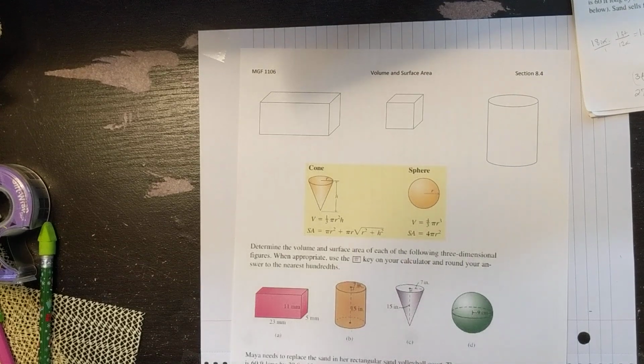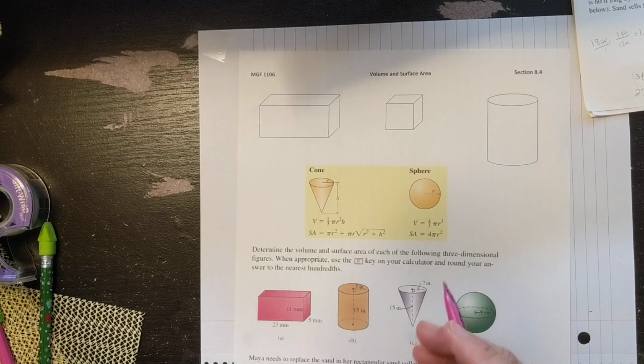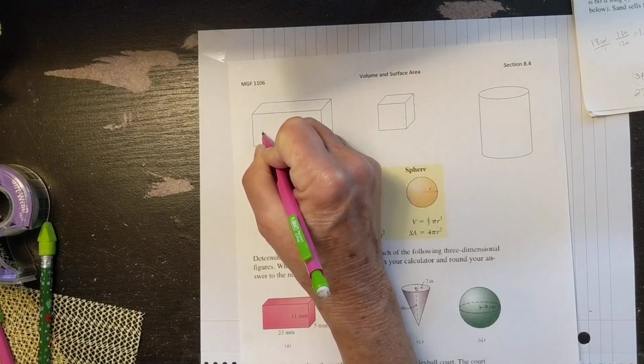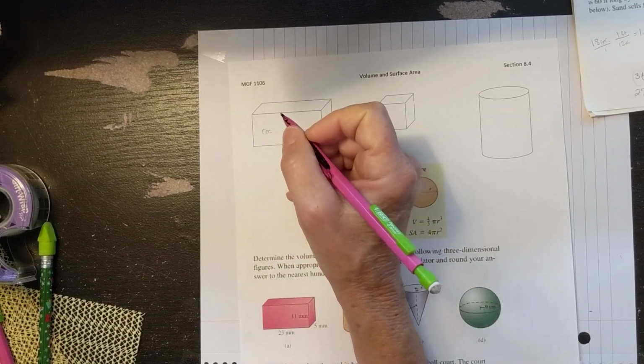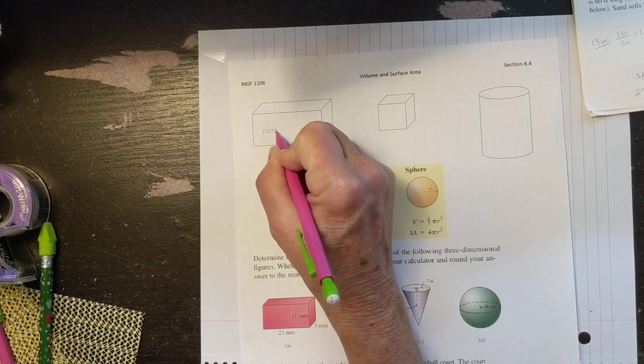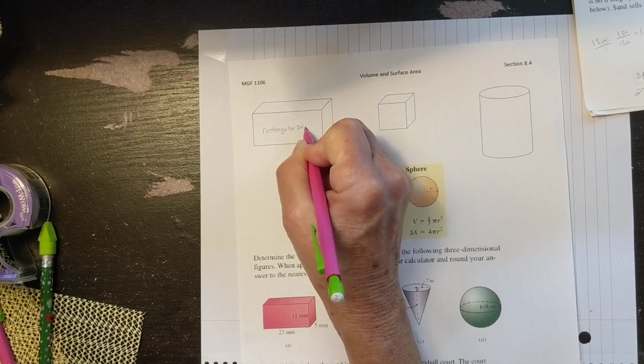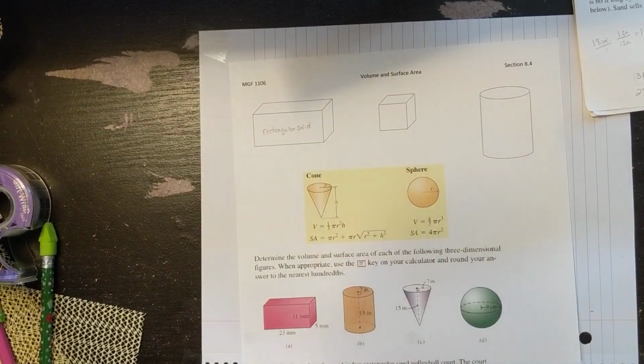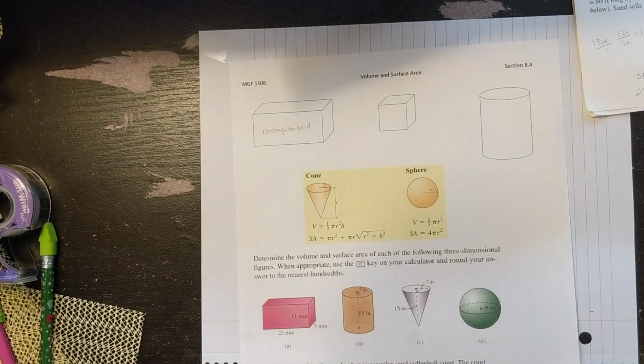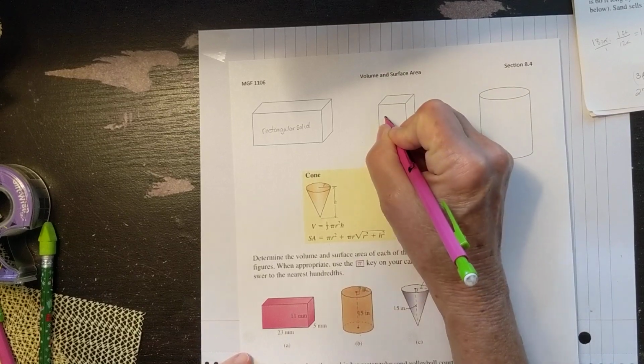Okay, now we're ready for section 8.4, which is about volume and surface area. So here are some regular shapes we need to get to know. This is called a rectangular solid, and it is more commonly known as a box. A rectangular solid that has the same length, width, and height is called a cube. And so this is called a cube.